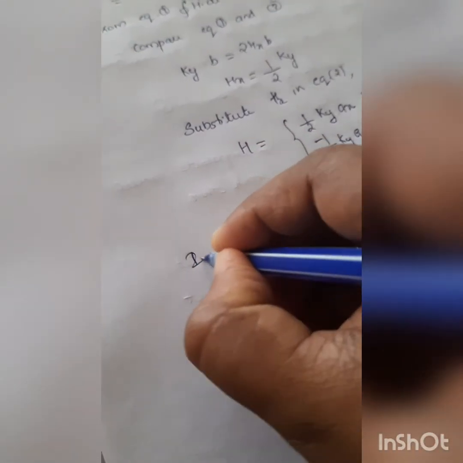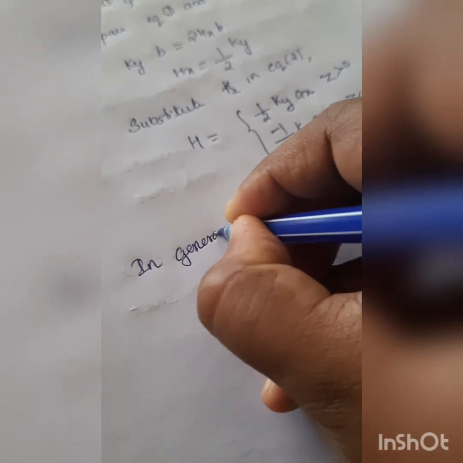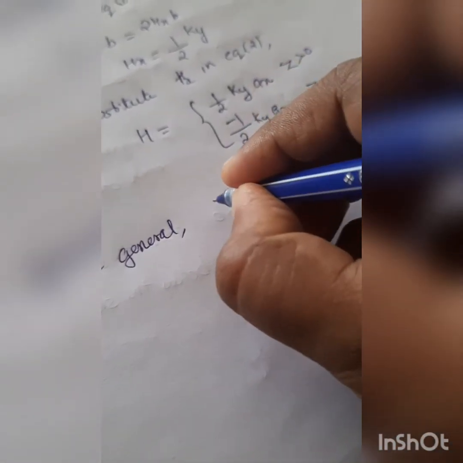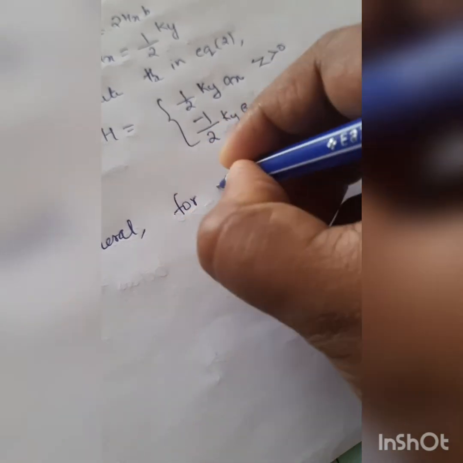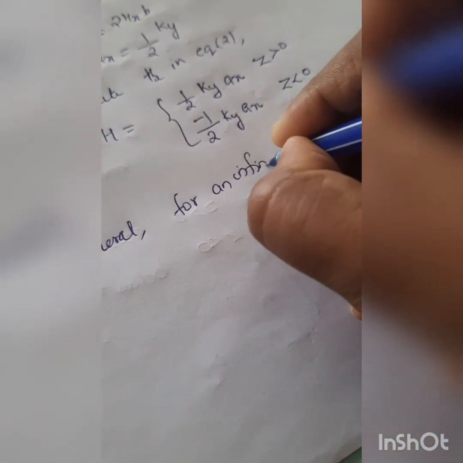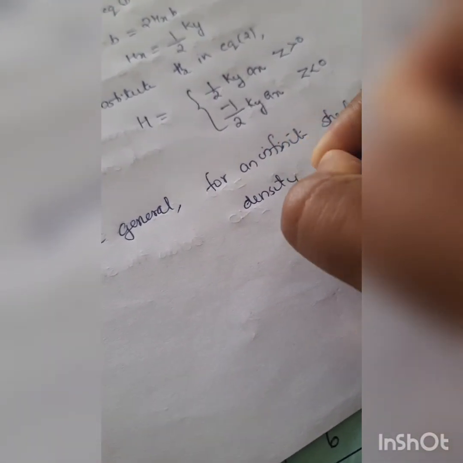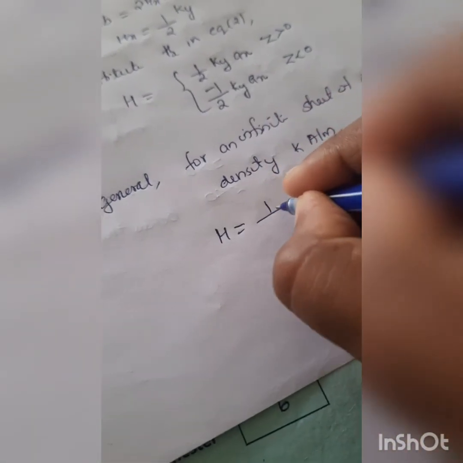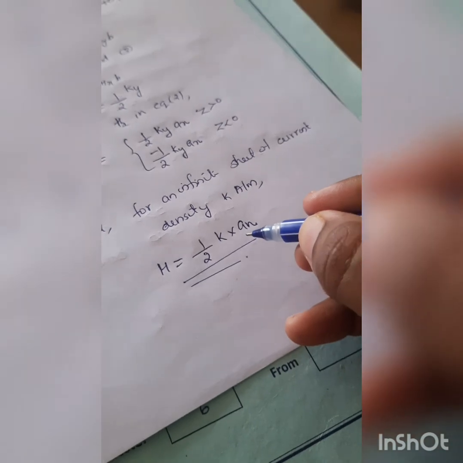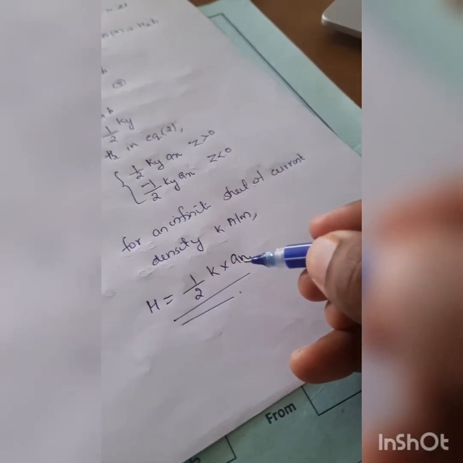So in general, for an infinite sheet of current density K amperes per meter, H becomes 1 by 2 K cross an. Here an represents the unit vector normal to the current sheet toward the point of interest.